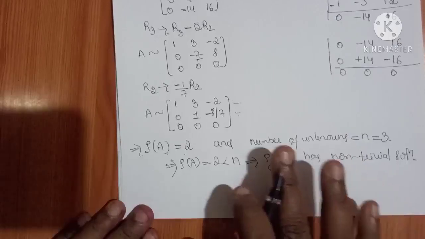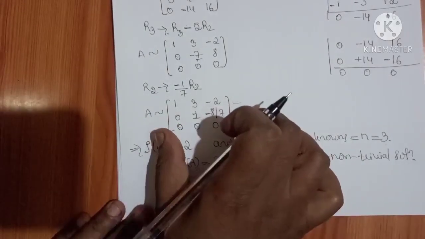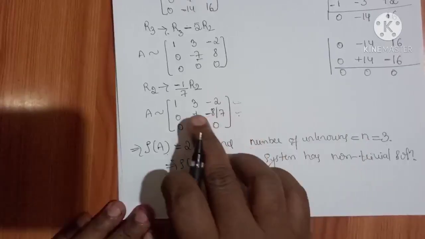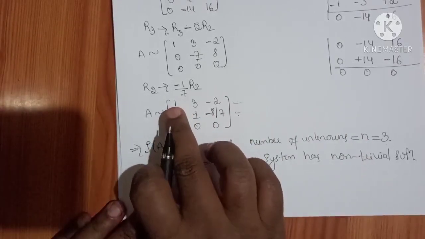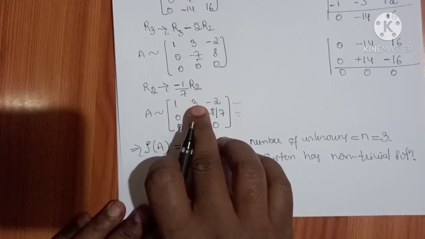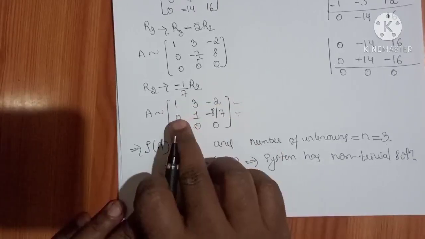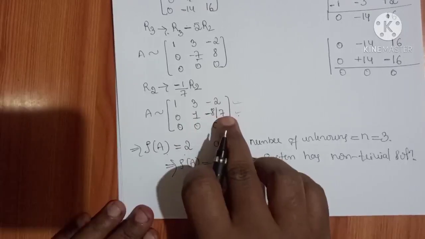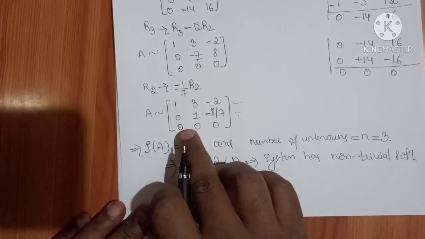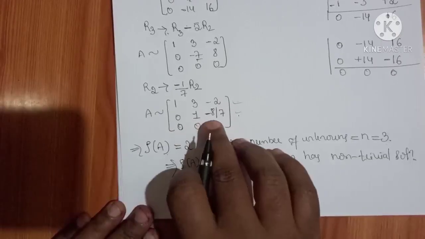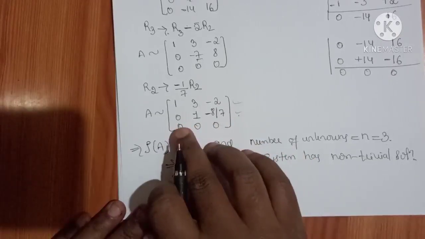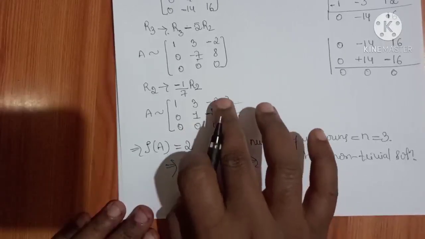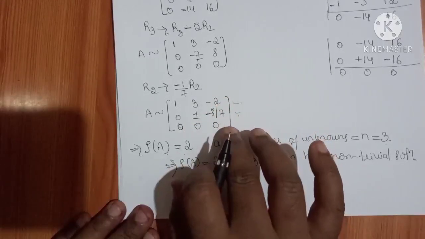For that, by using this equivalent matrix we reconstruct the given system of equations. That is, by adding coefficients here: 1 into x, 3 into y, minus 2 into z. Similarly 0 into x, 1 into y, minus 8 by 7 into z. Last we have all zeros, therefore x into 0, y into 0, z into 0. So in total we get 2 equations.